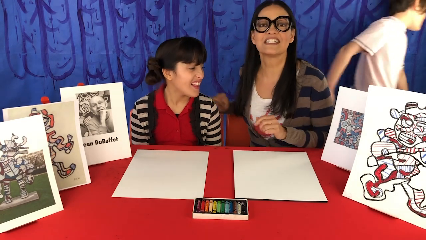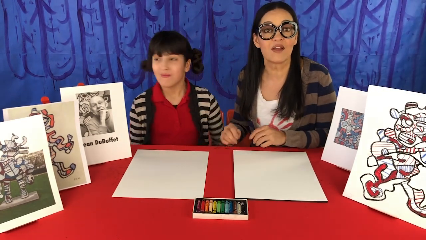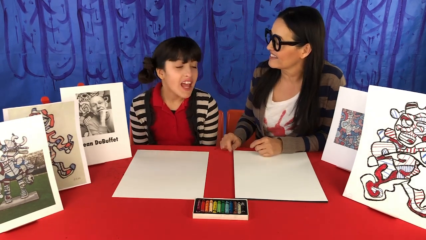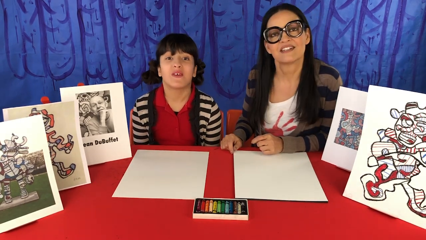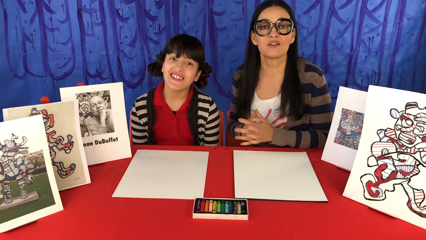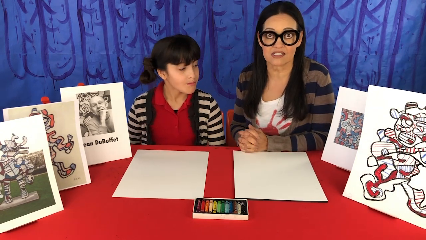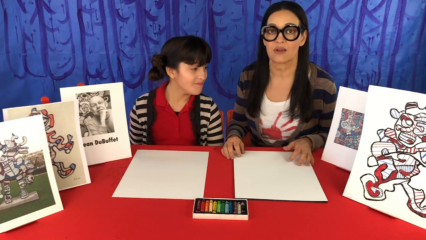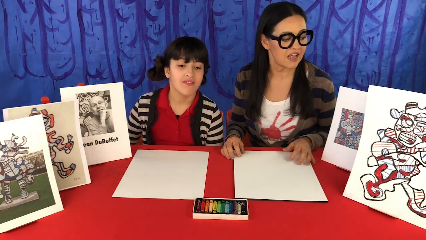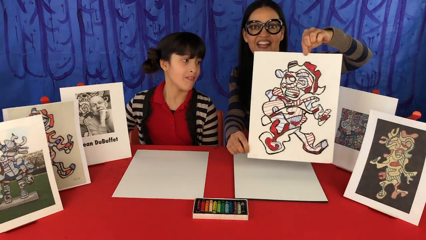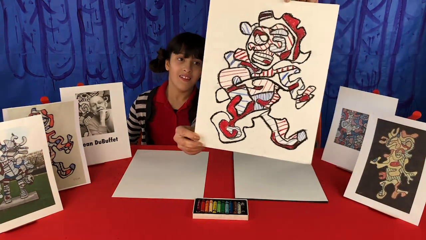Anyways, so today we are going to be doing an oil pastel abstract drawing inspired by Jean DuBuffet. If you've never heard of him, Jean DuBuffet is a French artist who made art about 100 years ago. He's known for his abstract art, and we'll be making this today. Let me zoom in a little.